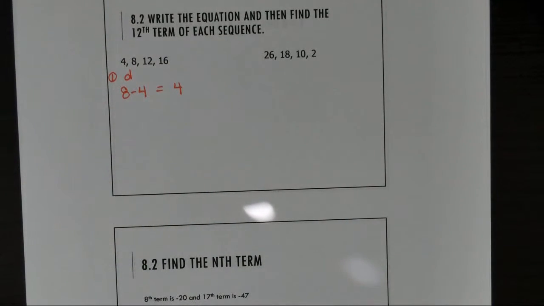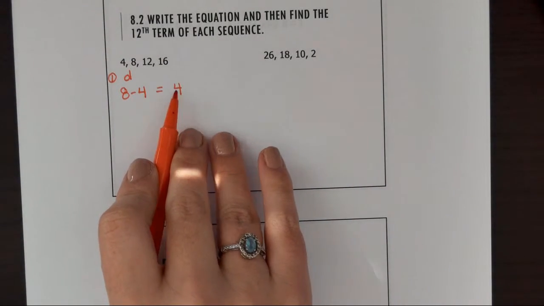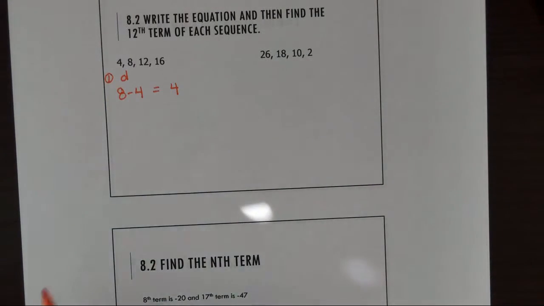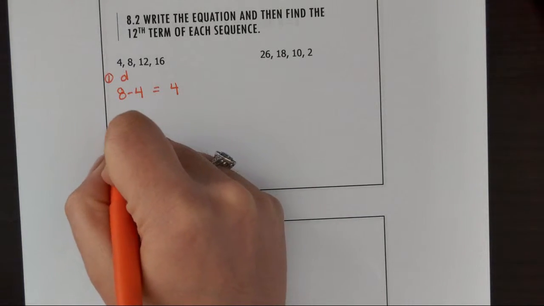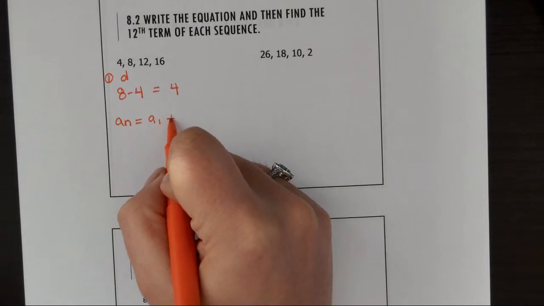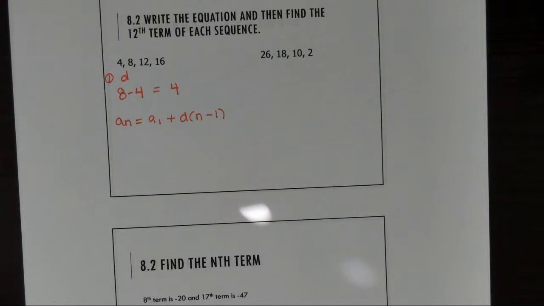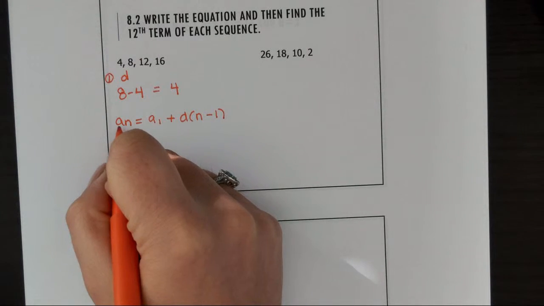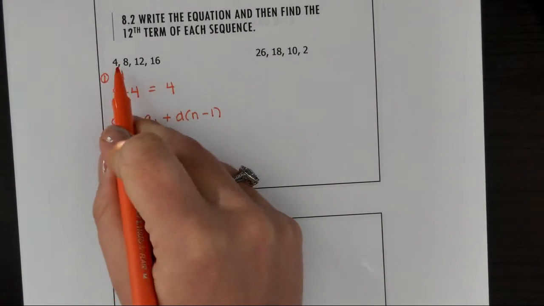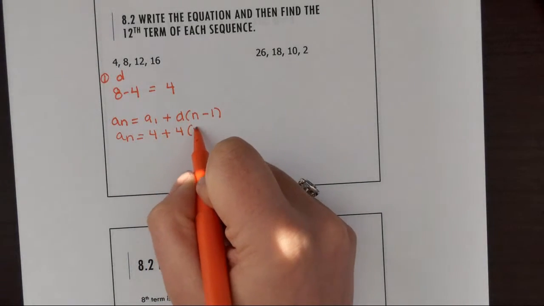So now that we know that our common difference is 4, we have our difference and we have our first term. So we are going to plug this into the explicit formula for the sequence, a sub n equals a sub 1 plus d times n minus 1. We do not know what our last term is. We know our first term of that sequence is 4, and we know that our difference is 4. We don't know the number of terms.